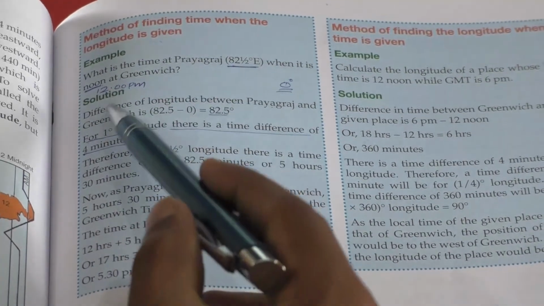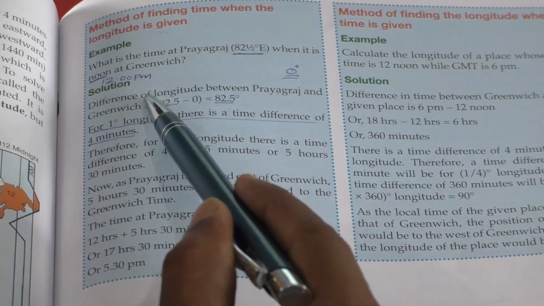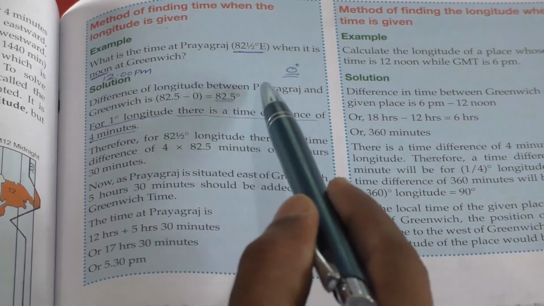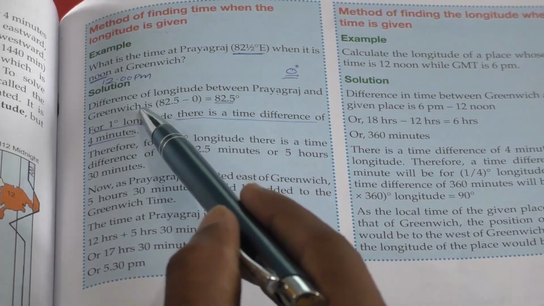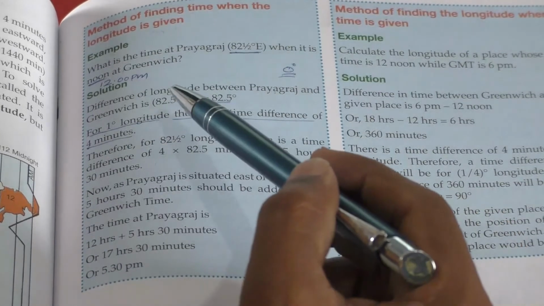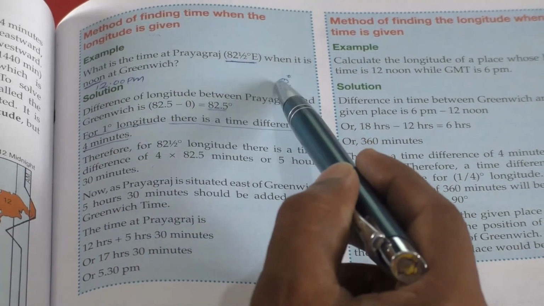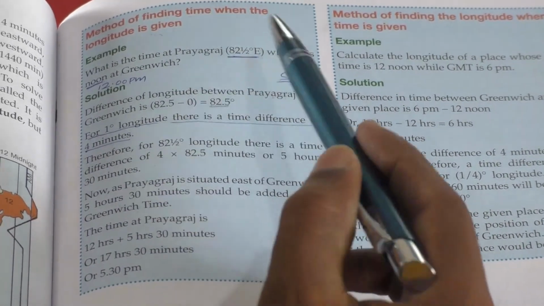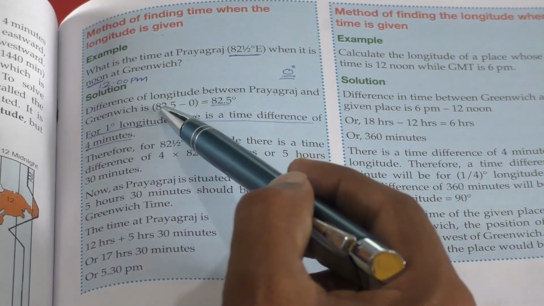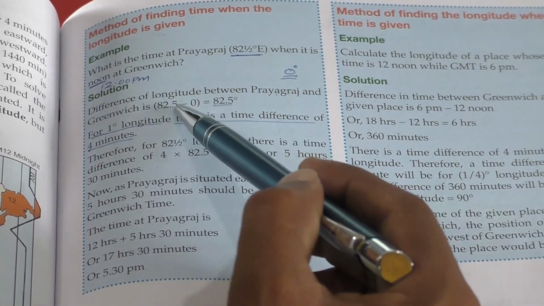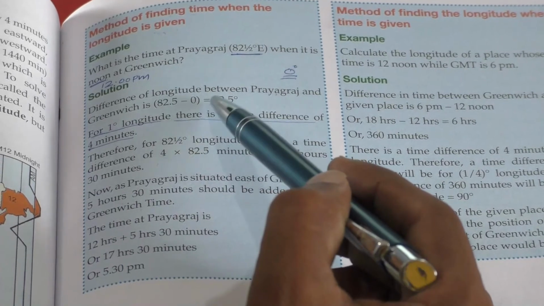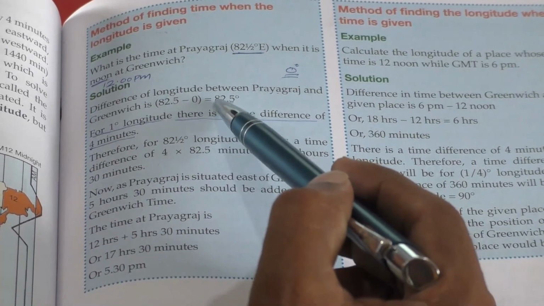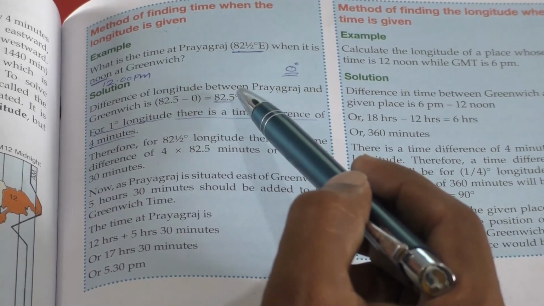So, look at the solution. Difference of longitude between Prayagraj and Greenwich. We know Greenwich is 0 degree, and Prayagraj is 82.5, so 82.5 minus 0 is equal to 82.5 degree.